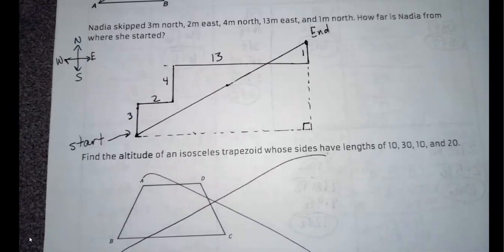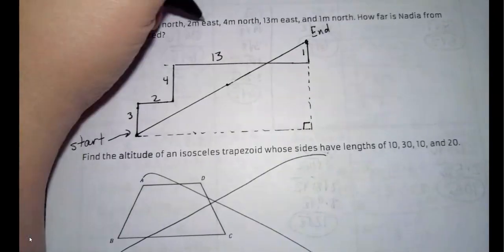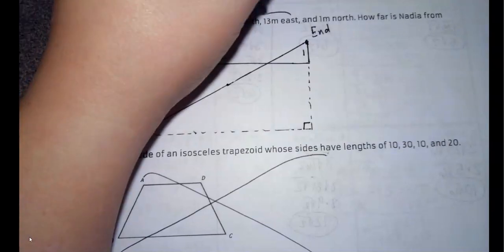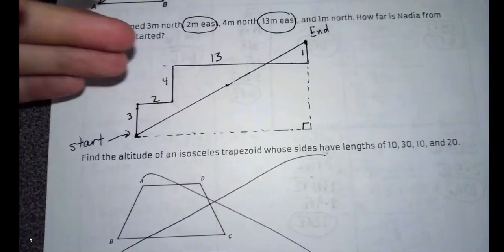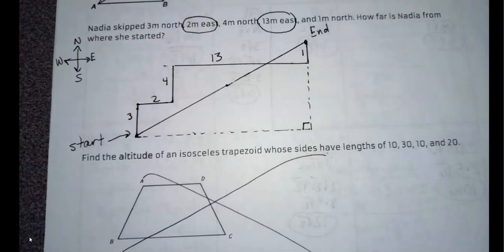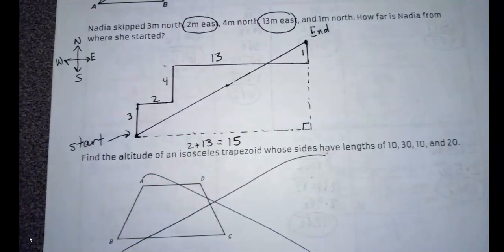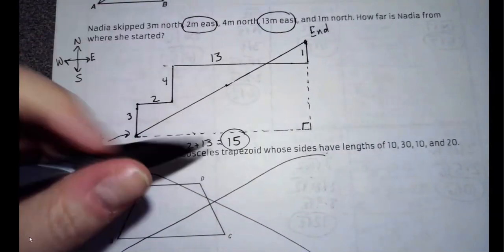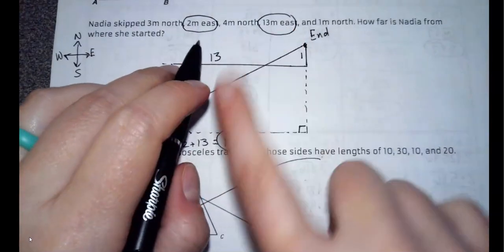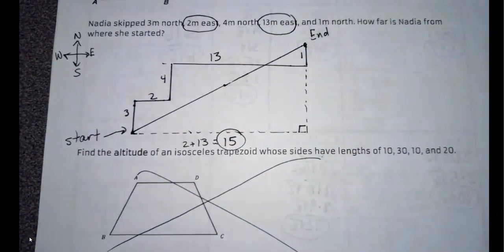And you may look at this and just say, okay, this is a hot mess of all sorts of squiggly lines here. But what's happening is she has moved a horizontal distance and she's moved a vertical distance. The horizontal distance would be the east values. So to figure out that horizontal distance, you're simply adding 2 and 13. So that is that horizontal distance right there. And I'm going to circle 15 because I have these circled up here. So they kind of match. Maybe that's helpful for you guys to see.